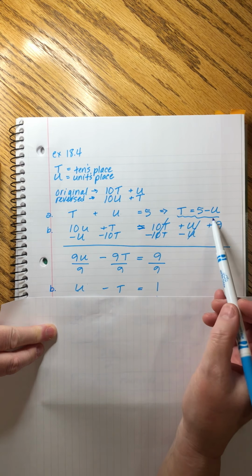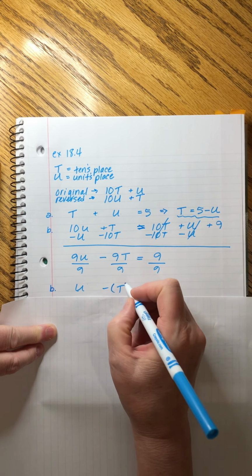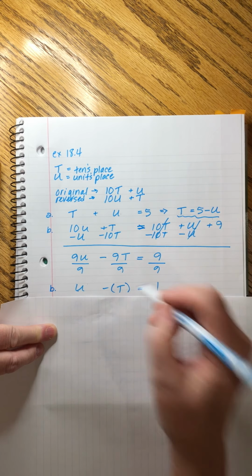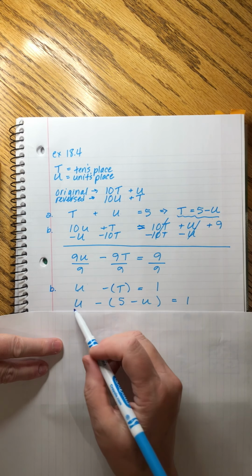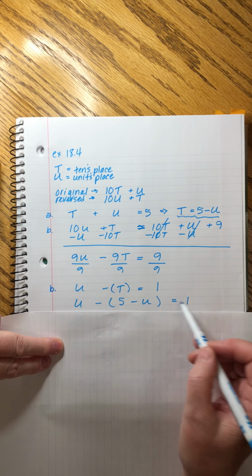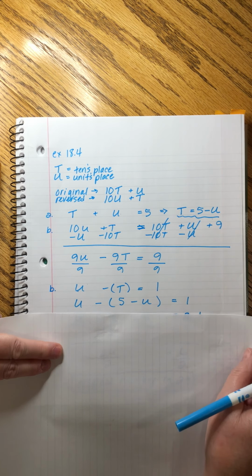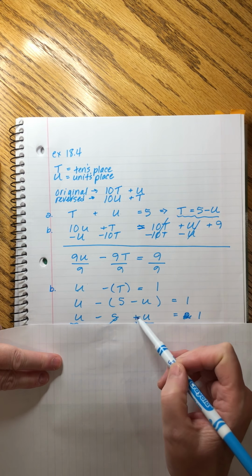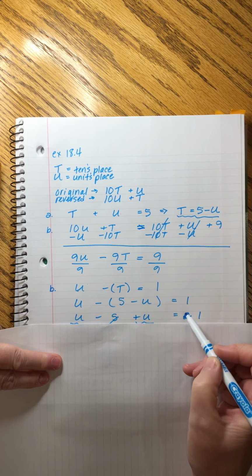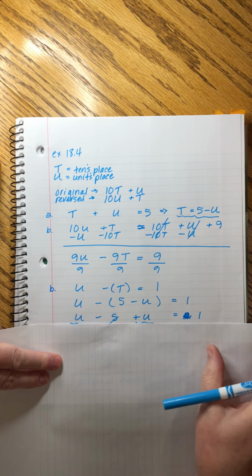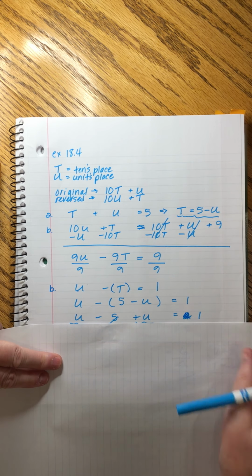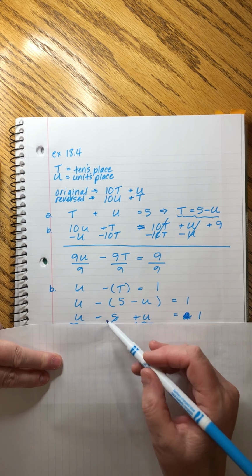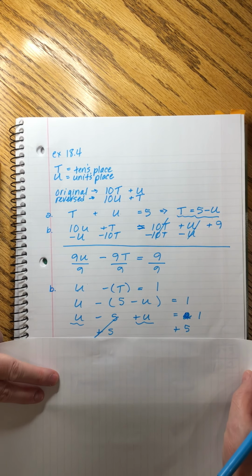Okay, so now I've got this ready to go in here, so I'm going to put parentheses around my T, and I'll rewrite that value in there. U minus 5 minus U equals 1. And now I'm going to clean up those signs. U minus 5 plus U equals 1. I accidentally wrote a 2 there, just because. Okay, now I can add these like terms and add 5 to both sides, right?